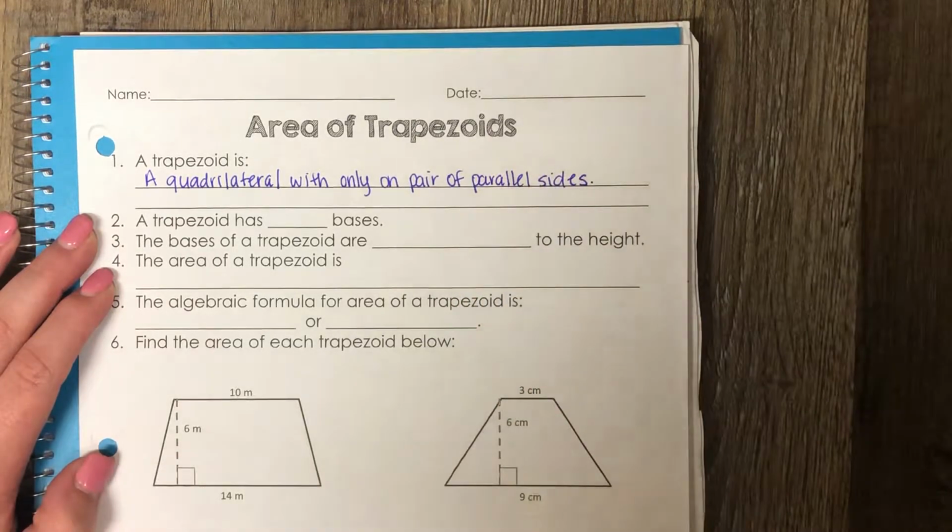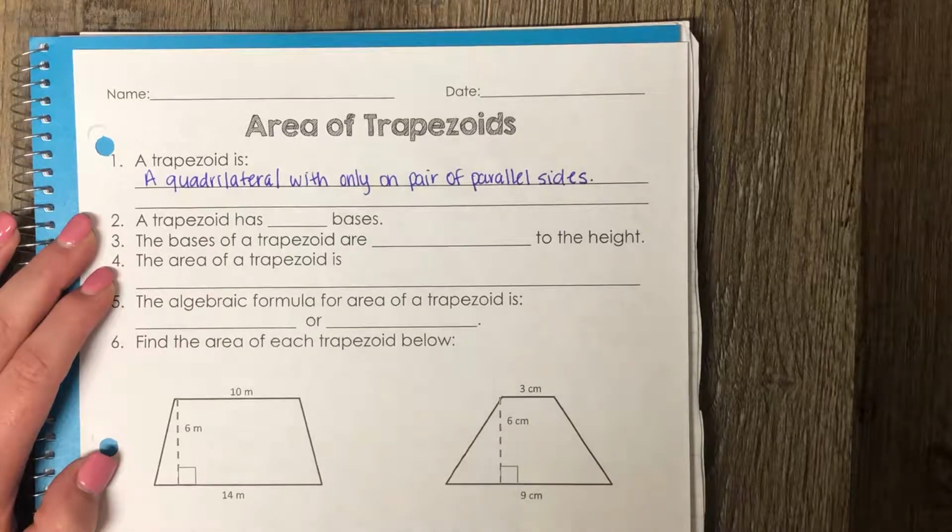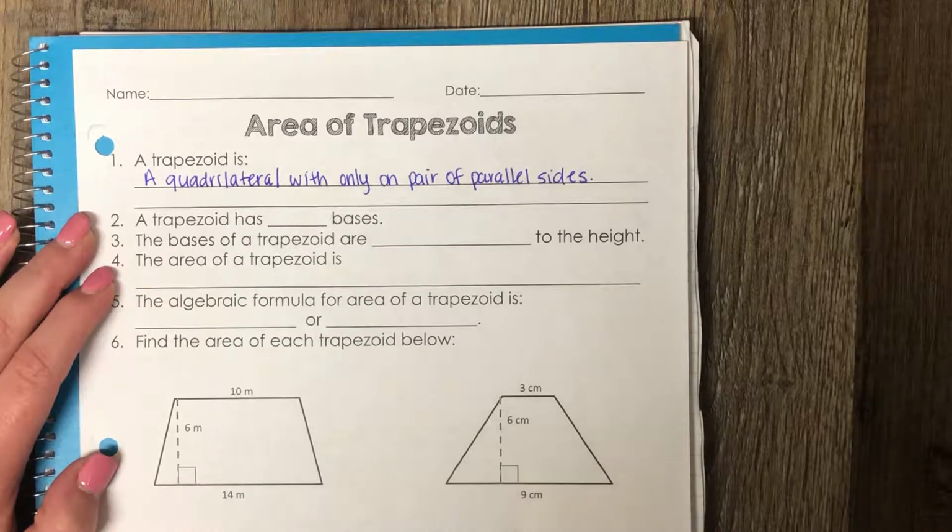Okay, so what that means, if you remember from past grades, parallel sides or parallel lines are lines that will never touch. So two sides of every trapezoid are going to be parallel.